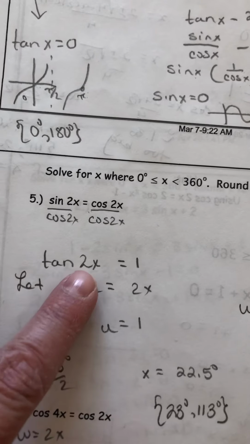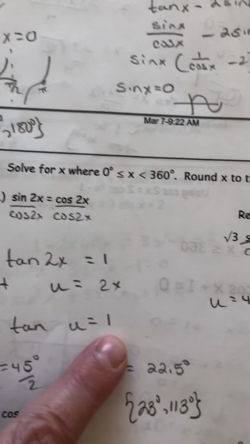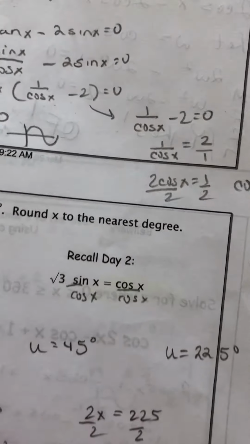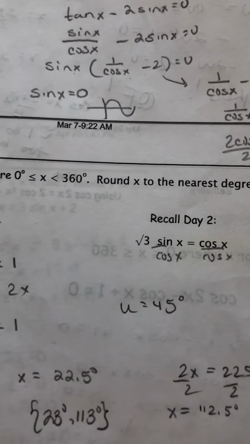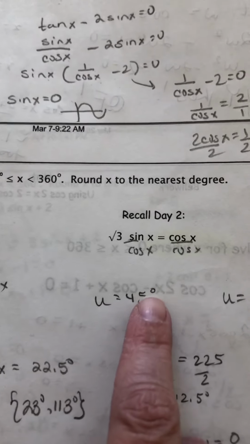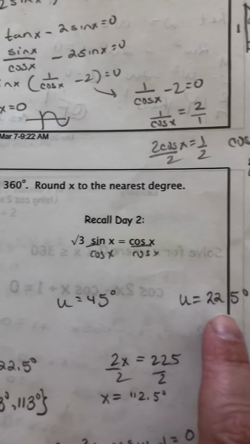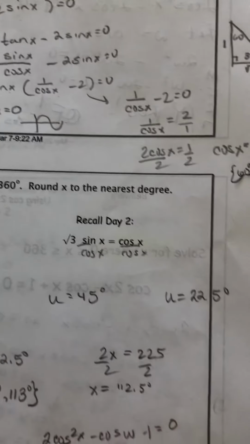So now I'm going to go back, figure out what angle has a tangent of 1. Well, if you use your calculator, you remember the 45, 45, 90 right triangle. The other one we don't think about, but we should. Let's not neglect it. But tangent is also positive in quadrant 3, so 225.